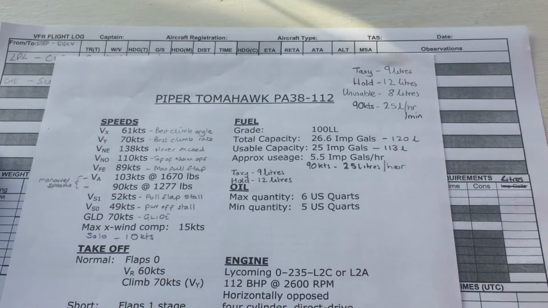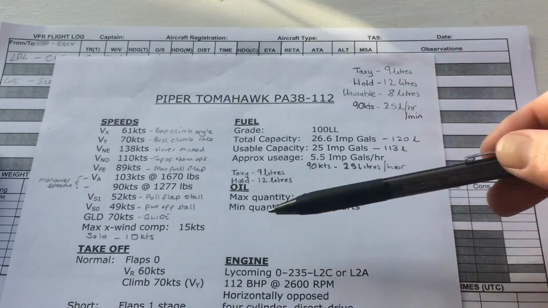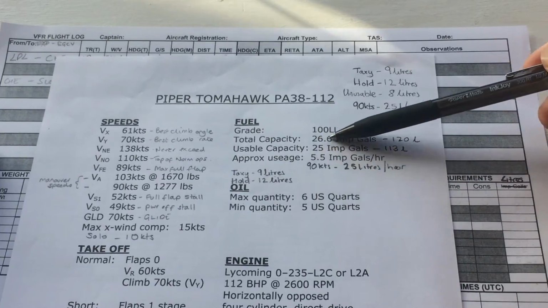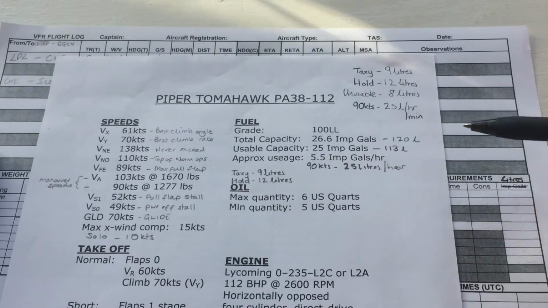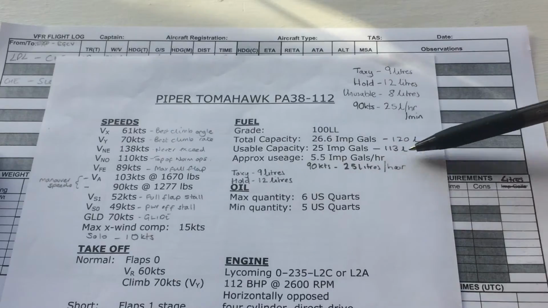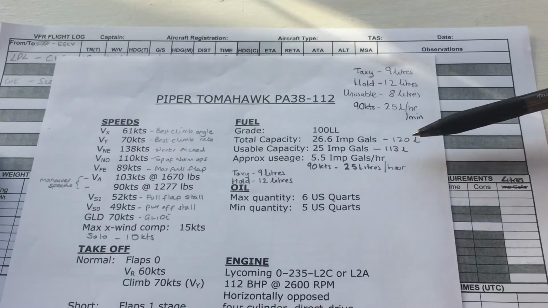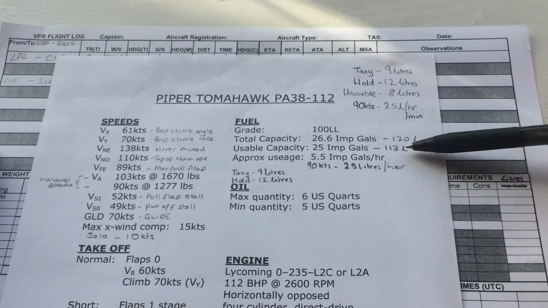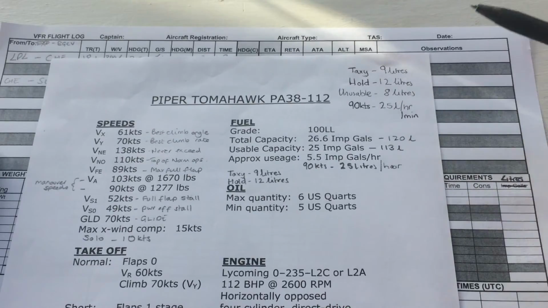Okay, so we take a look at our Piper Tomahawk PA38 112 fuel, and we know it's avgas, and the total capacity is 26.6 imperial gallons, which I've worked out as 120 litres, and the usable capacity is 25 imperial gallons, which works out like 113 litres. Now, you may be wondering why my unusable fuel is 8 litres, because that should really be 7. It's just because I've rounded up. In my fuel calculations, I always round up to the nearest whole number.